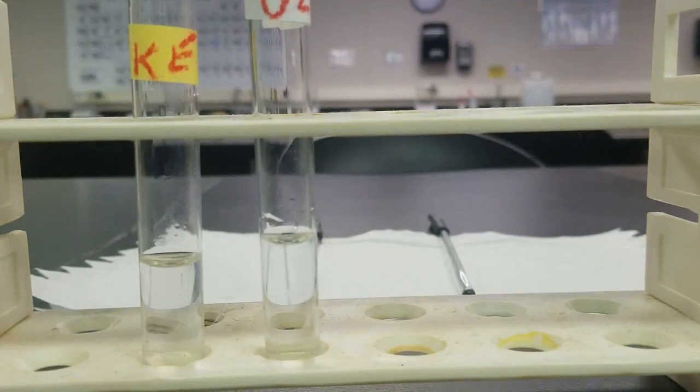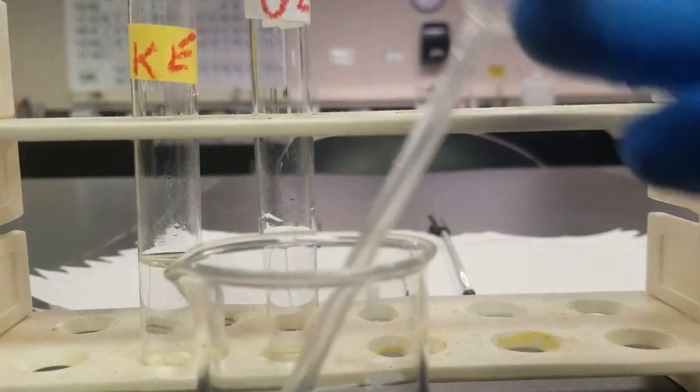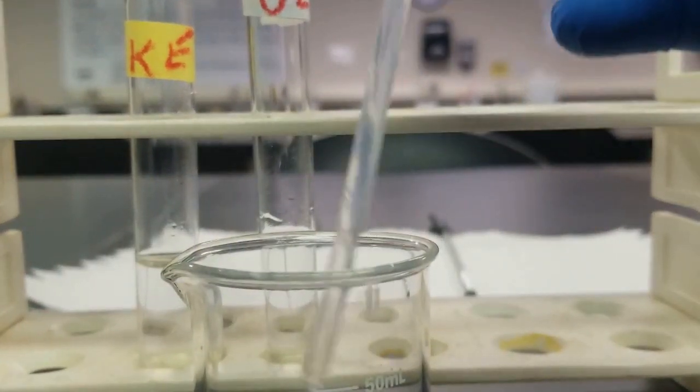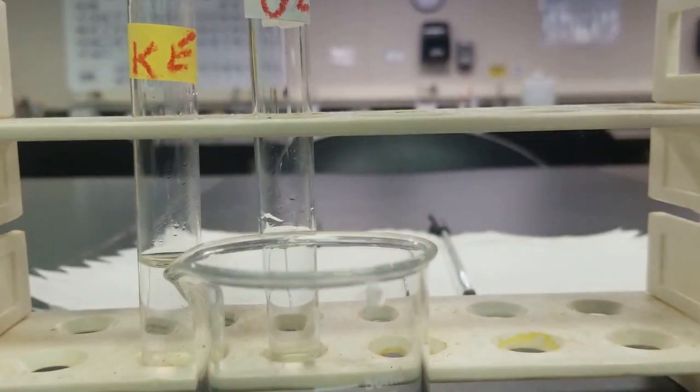We're going to do that with our 6 molar nitric acid. So I'm going to add 6 molar nitric acid here. I'm going to do this very carefully as we are adding an acid to a basic solution. So this can be quite exothermic.